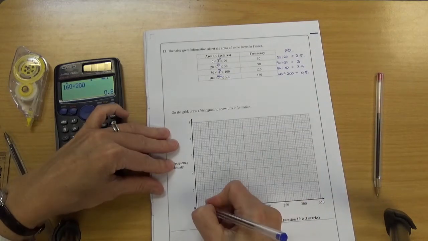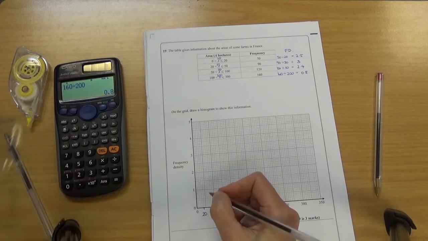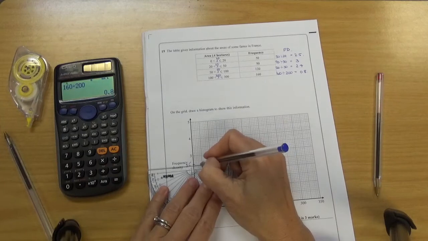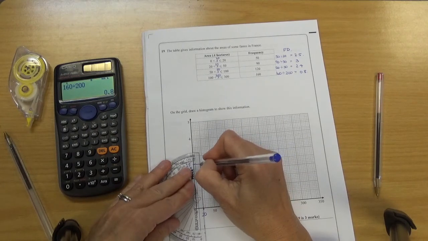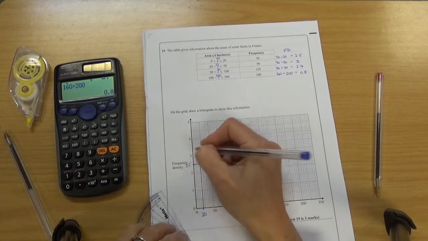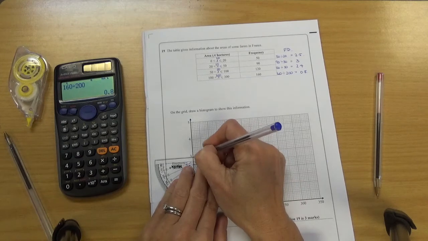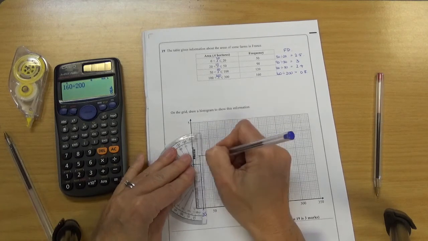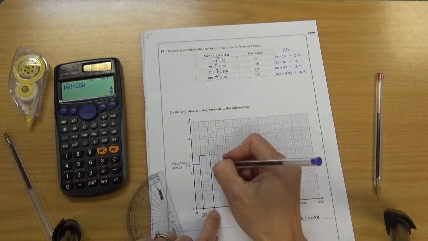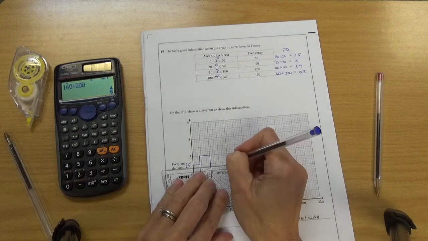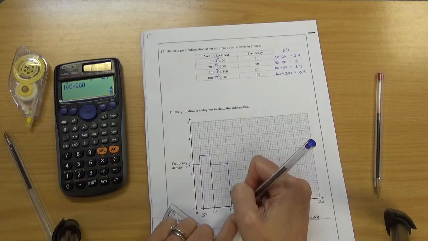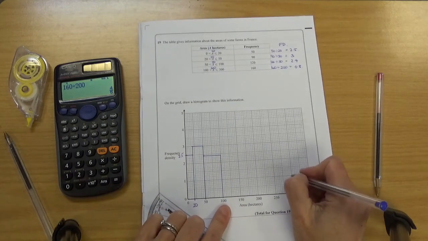So 0 to 20 is 2.5 high. 20 to 50 is 3 high. 50 to 100 is 2.4. And 100 to 300 is 0.8.